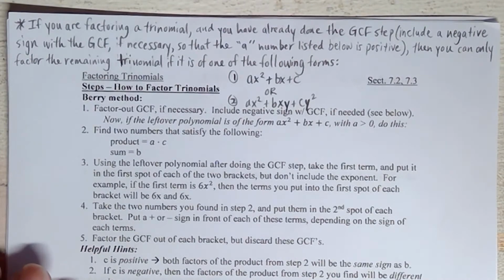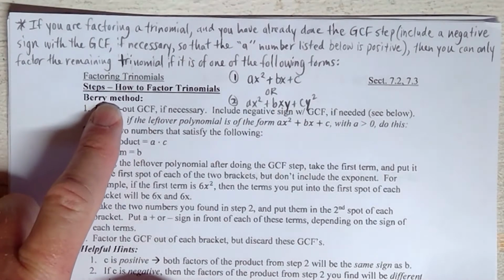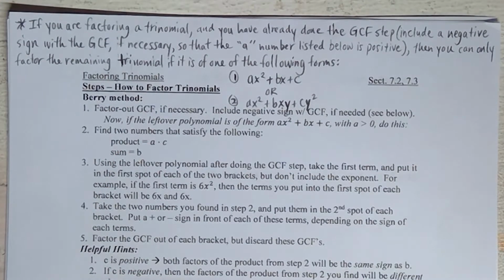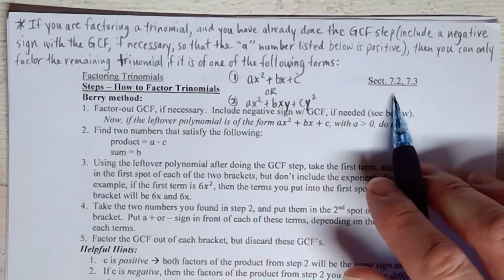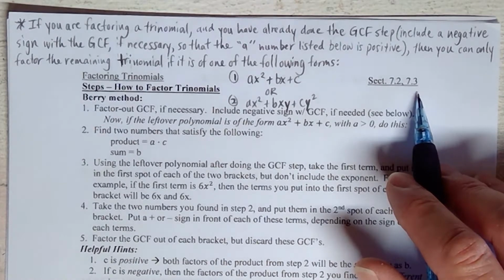In fact, after we go over all three methods, this one along with the two alternative ones, I want to make it clear you can do any one of the three for any and all problems on this 7.2 and 7.3 worksheet. I would recommend that you pick the one you like the most and just stick with it.